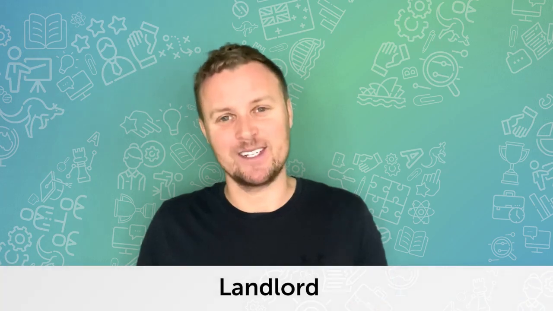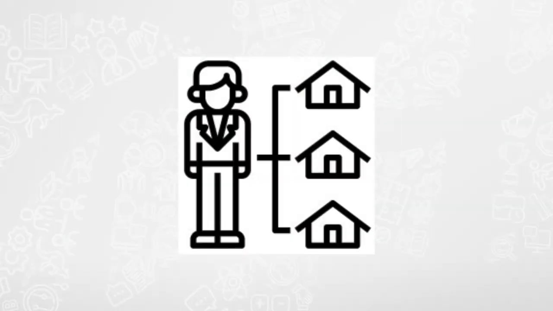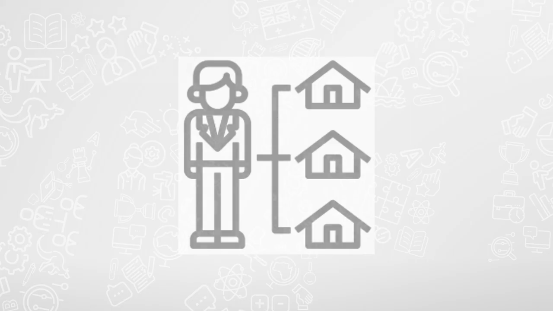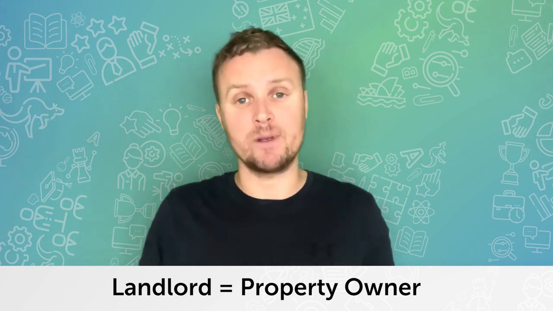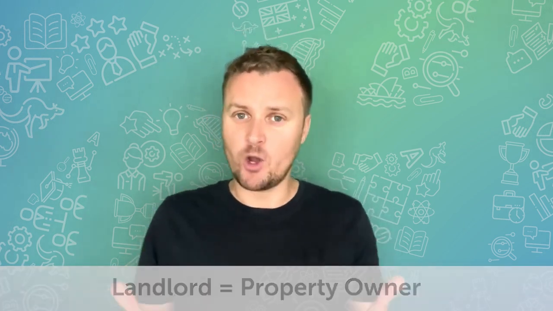Next important person when renting is landlord. A landlord is a person who owns a property and rents it out. So, if there is anything that needs to be fixed or changed in the apartment you are renting, you will need to contact the landlord. Landlord means property owner. Cool.